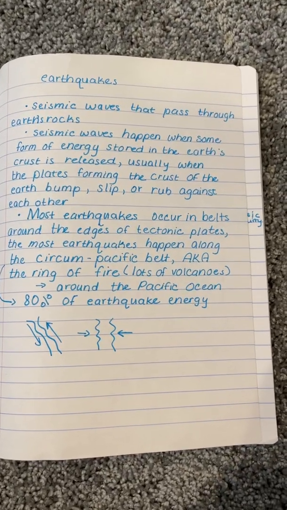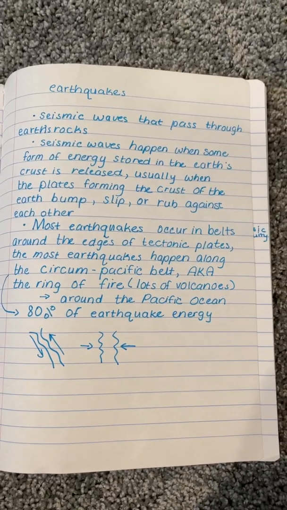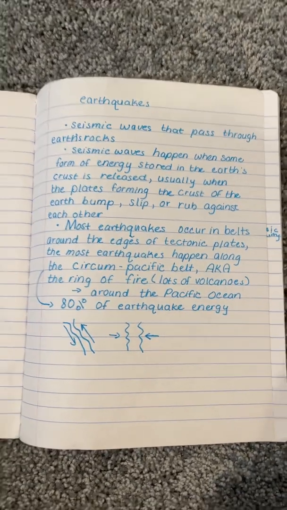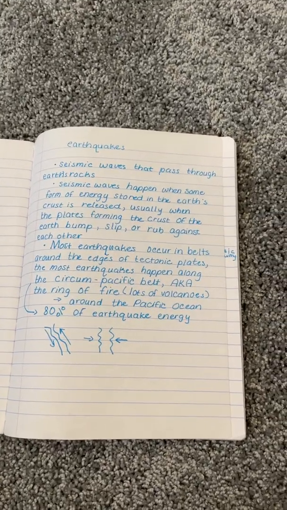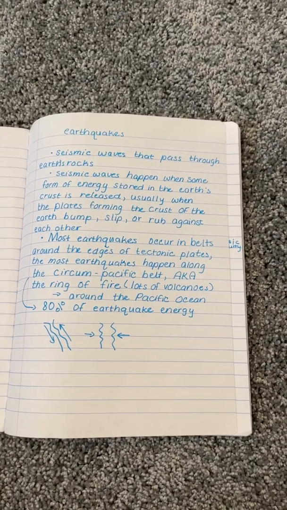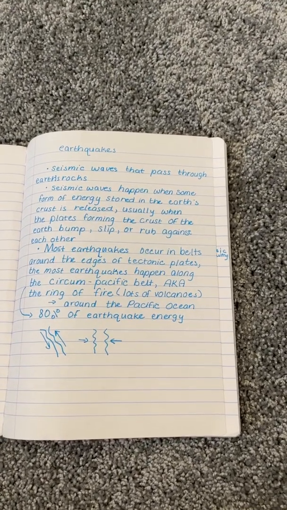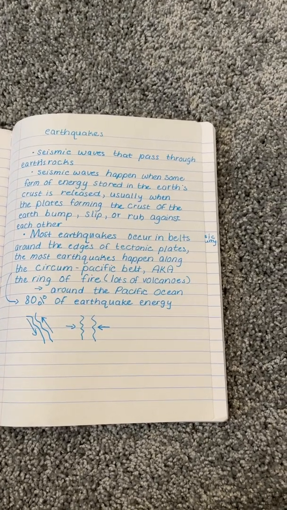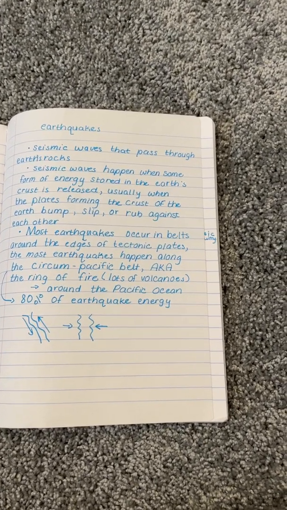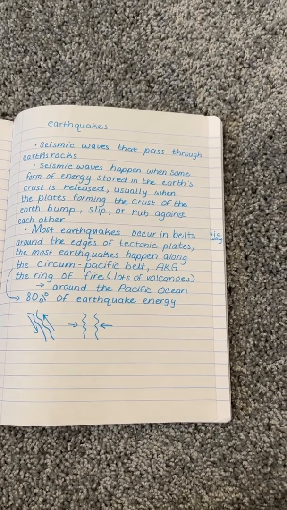Now, earthquakes are just seismic waves that pass through Earth's rocks. Seismic waves happen when some form of energy stored in the Earth's crust is released. Usually when those giant plates bump against each other, forming the crust of the Earth. When the plates forming the crust of the Earth bump, slip, or rub against each other.